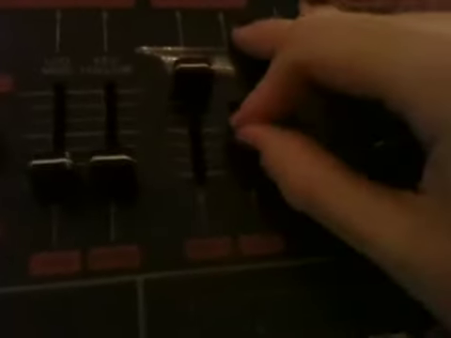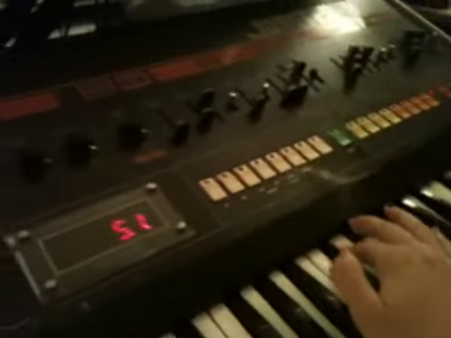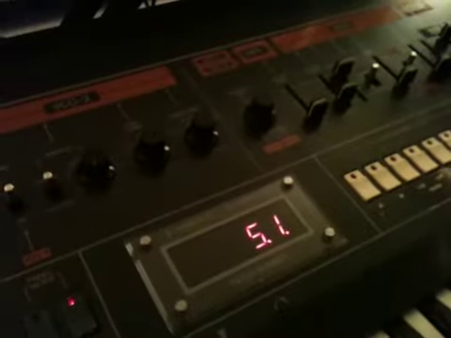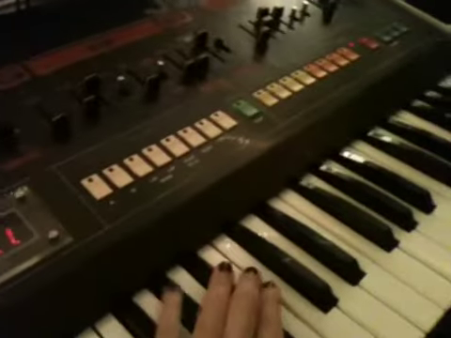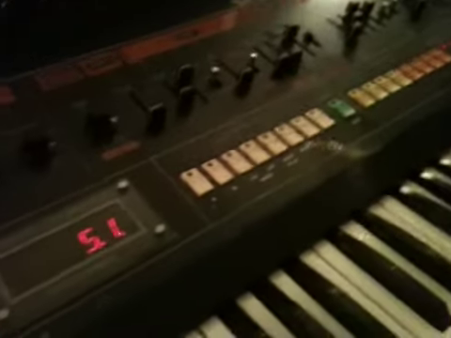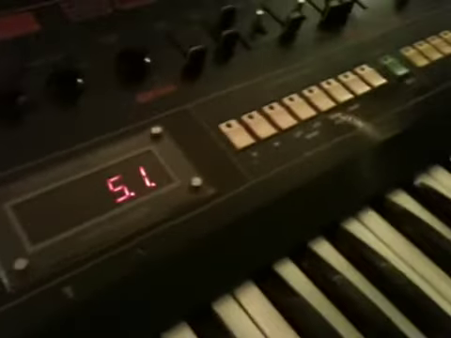And then we're going to move on to our VCA. I'm going to turn the VCA all the way up as far as our LFO and go back to our sine wave. Okay. Saw wave. Square wave. And sample and hold.